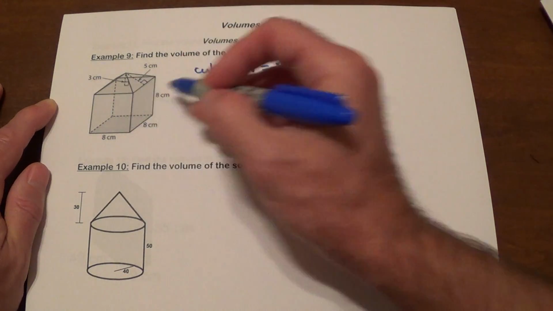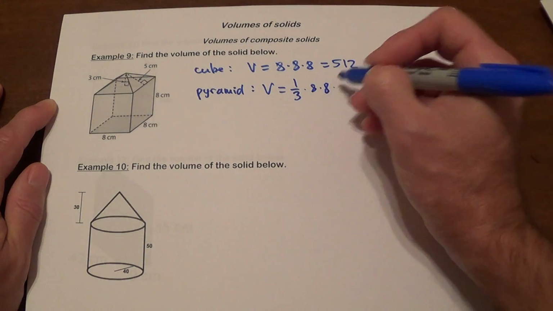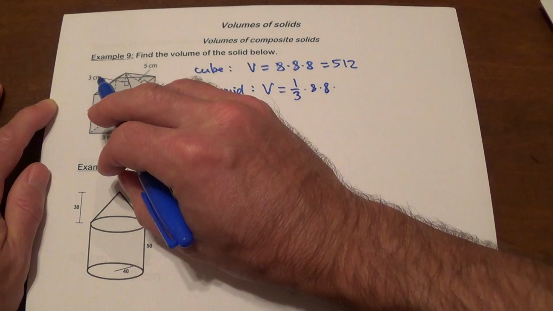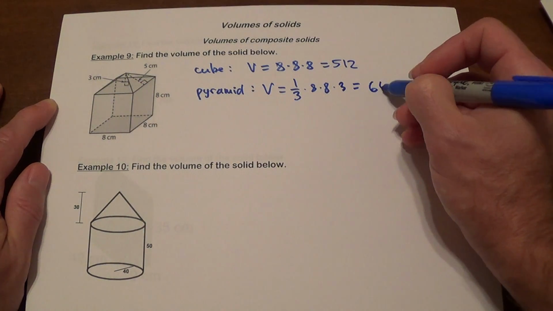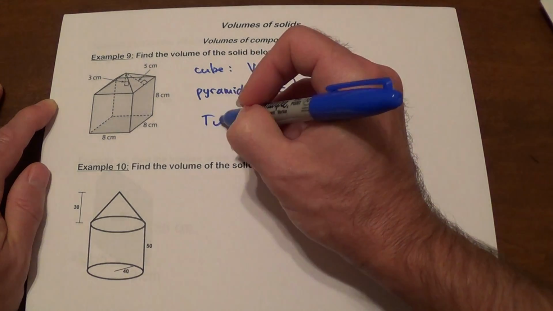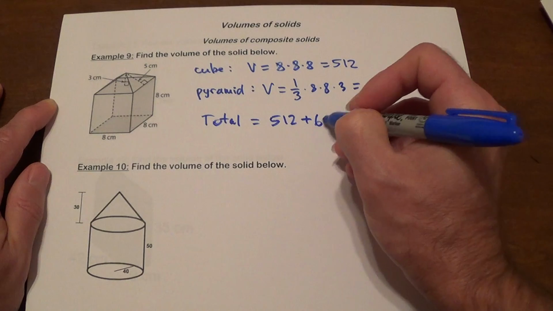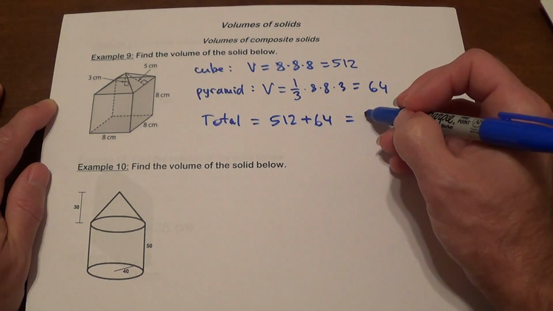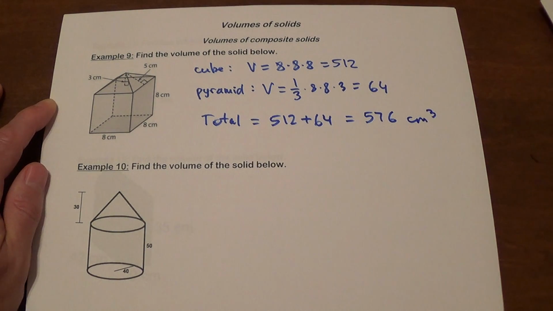Multiply the length and the width of the base, which is 8 by 8, and then multiply by the height, which is right here 3 centimeters, and that's going to give us 64. So the total volume is going to be 512 plus 64, which is 576 cubic centimeters.